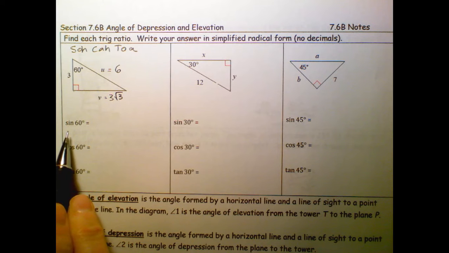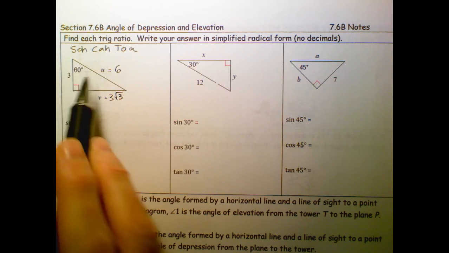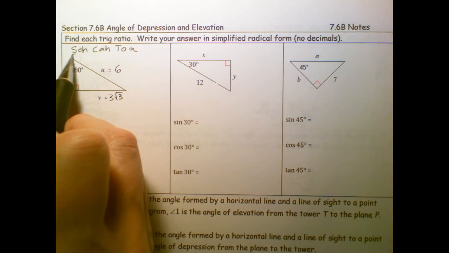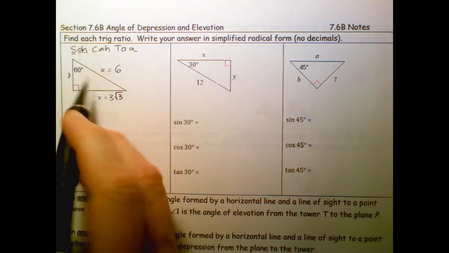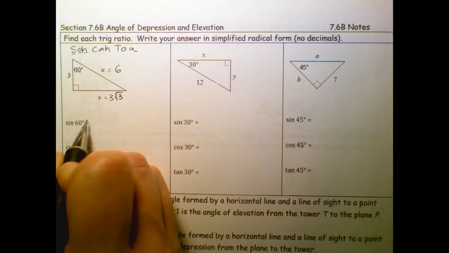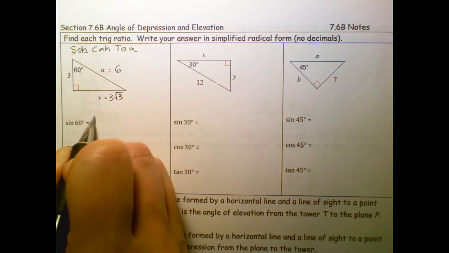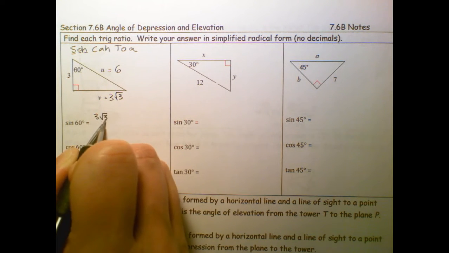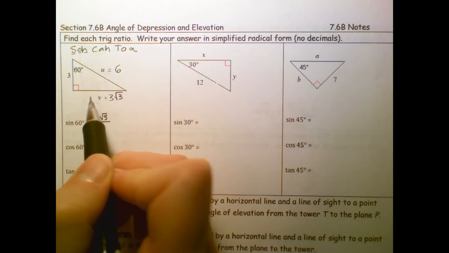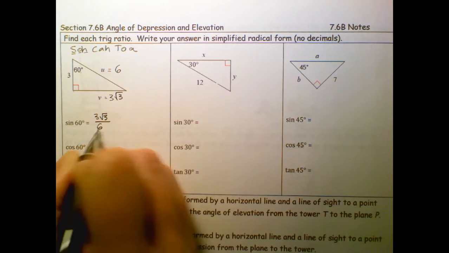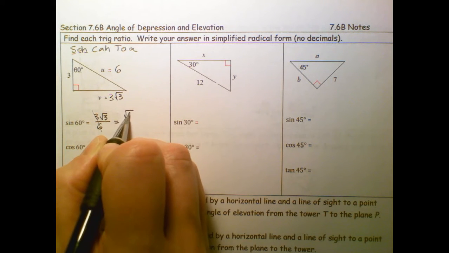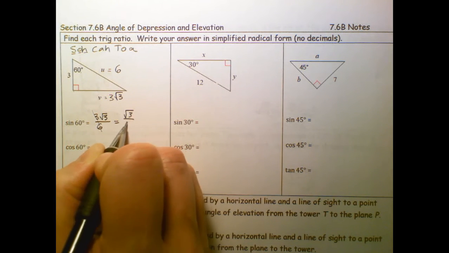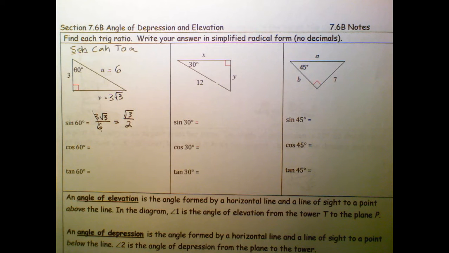All right, so we know that the sine of the 60-degree angle is asking us to write a ratio of the opposite side over the hypotenuse. Opposite the 60-degree angle is the 3 root 3 side. Hypotenuse is 6, and these two will reduce. So the sine of 60 degrees is root 3 over 2, and we're just going to leave it like that.